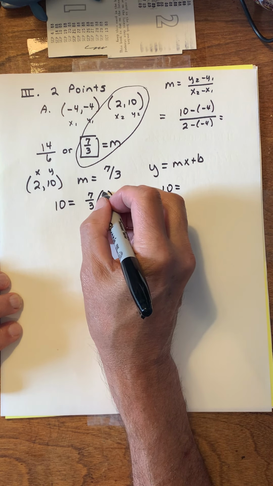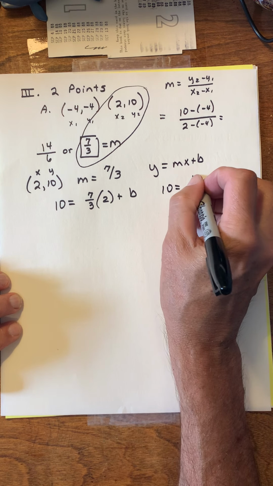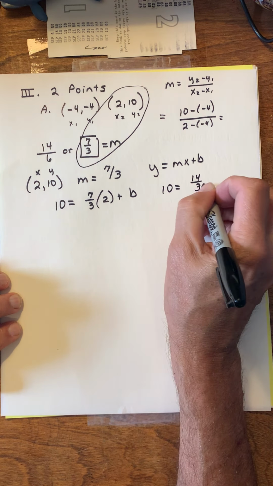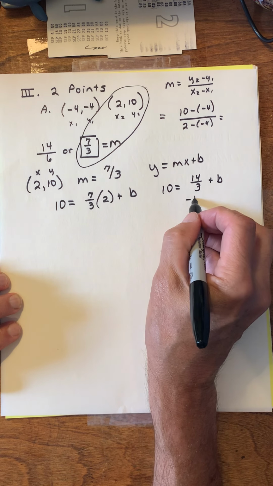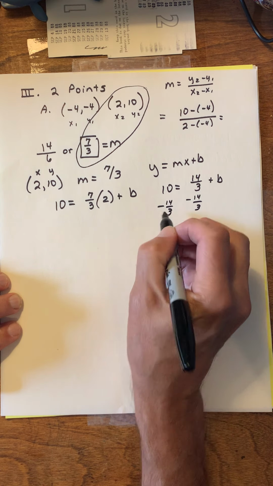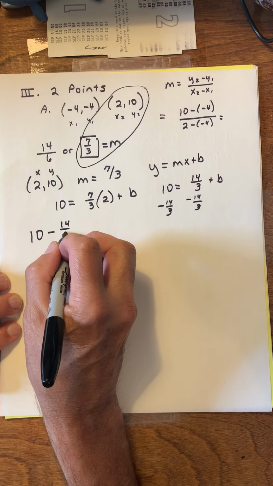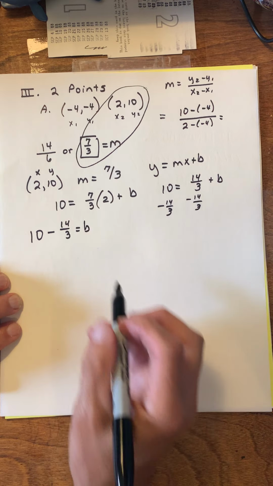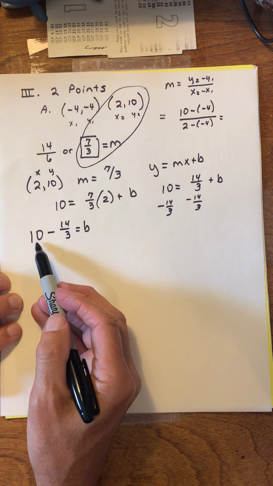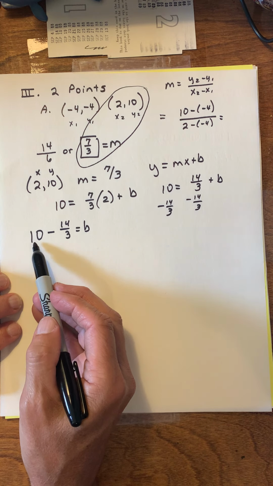I'm going to put, or at least think of 2 as 2 over 1. 2 times 7 is 14/3 plus b. Now again, I'm going to have to subtract 14/3 from both sides, which means I have to combine 10 minus 14/3 to get my b. So I have to think of 10 in terms of thirds. What over 3 gives me 10?